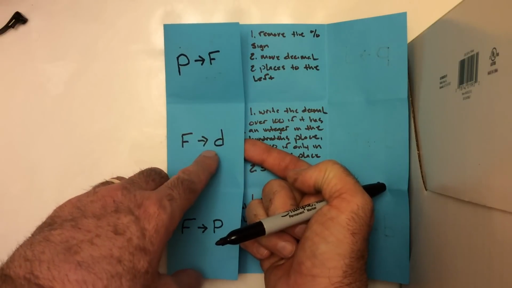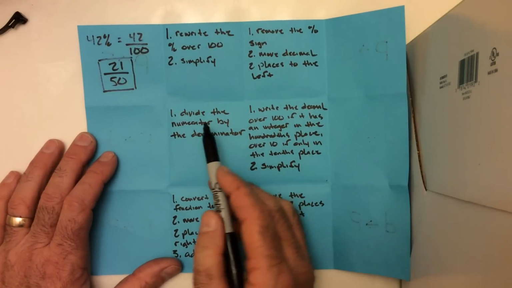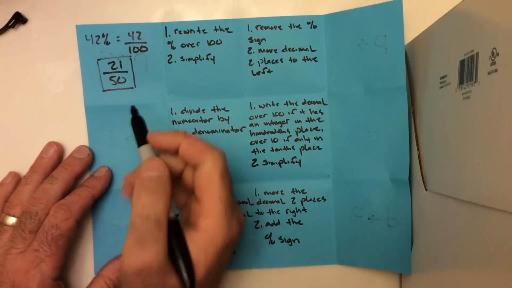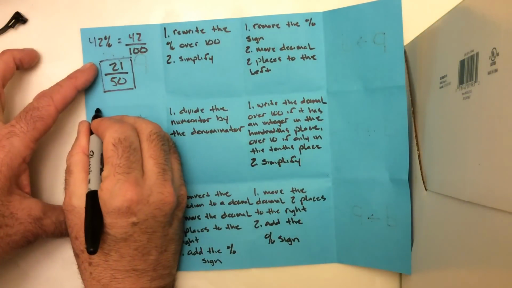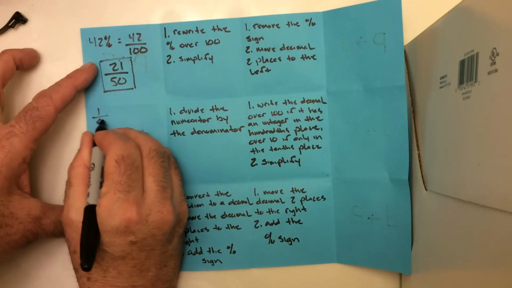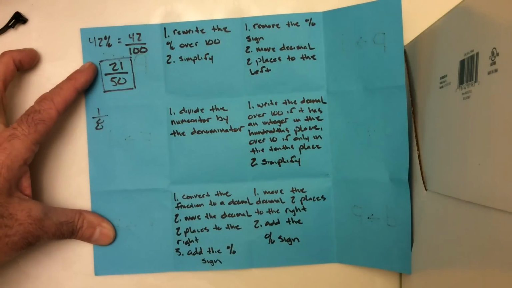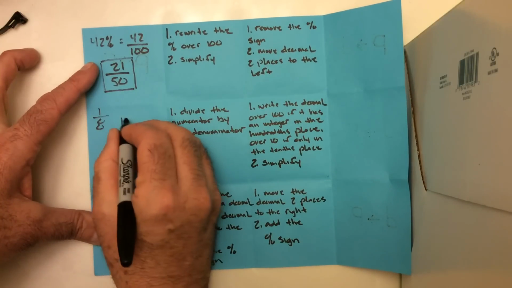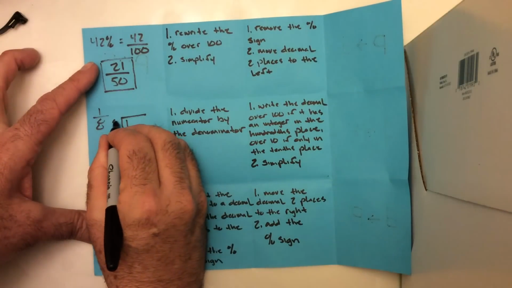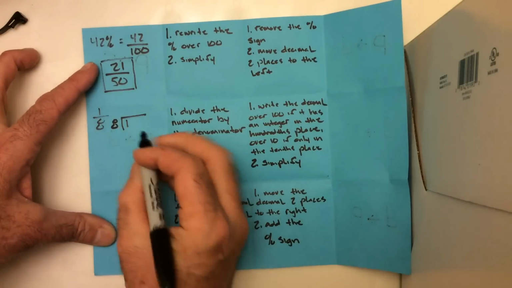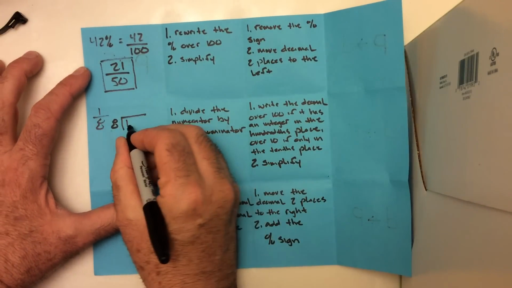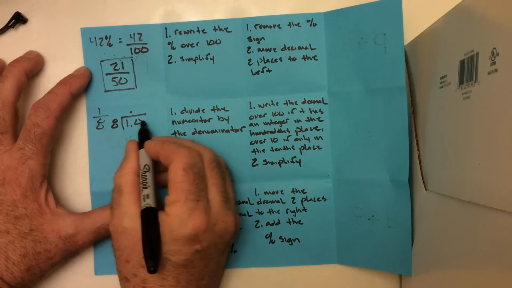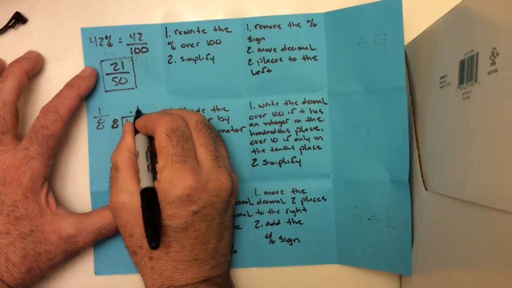To change a fraction to a decimal, we're going to divide the numerator by the denominator. Sounds pretty straightforward. So let's go with 1/8 for this example. 1 divided by 8. So remember, 1 goes in the house. We're going to divide that by 8. Well, we know 8 doesn't go into 1, so we're going to have to add a decimal and a 0, bring the decimal up. 8 does go into 10. It goes in one time.